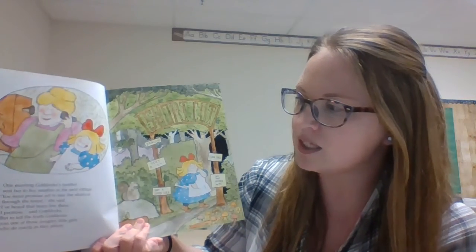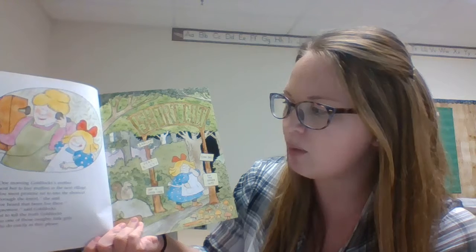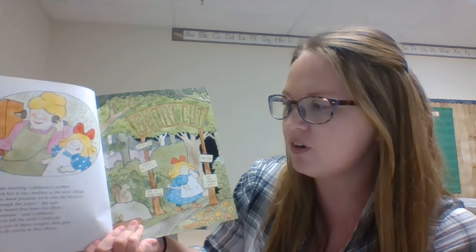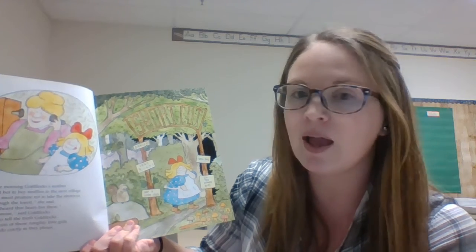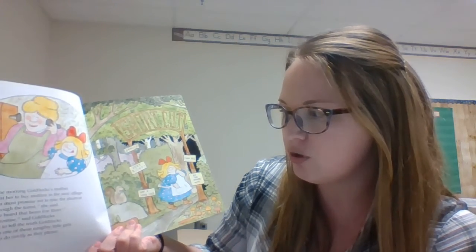One morning, Goldilocks' mother sent her to buy muffins in the next village. You must promise not to take the shortcut through the forest, she said. I've heard that bears live there. I promise, said Goldilocks. But to tell the truth, Goldilocks was one of those naughty little girls who do exactly as they please.